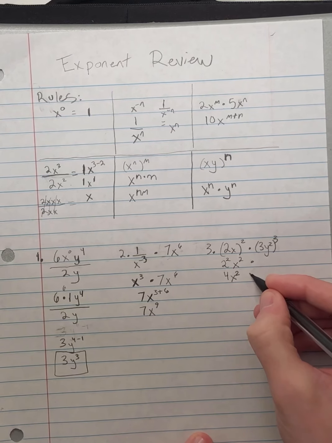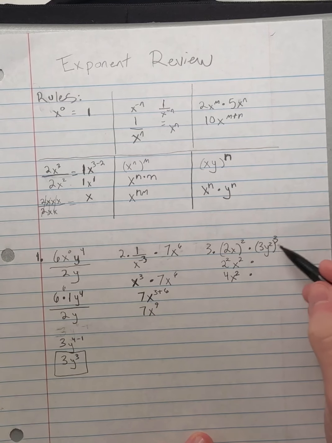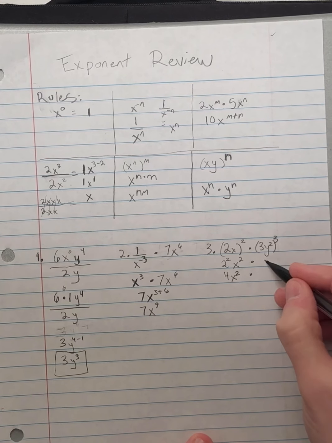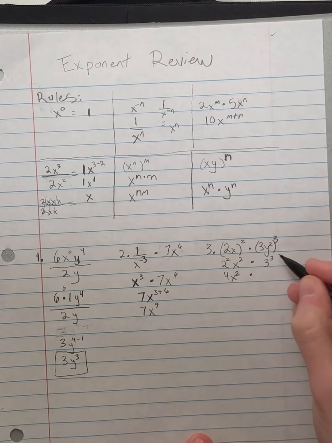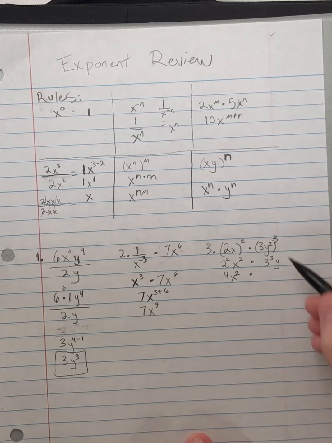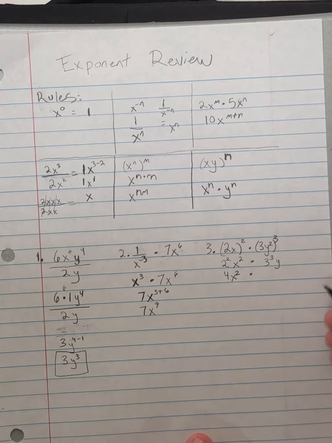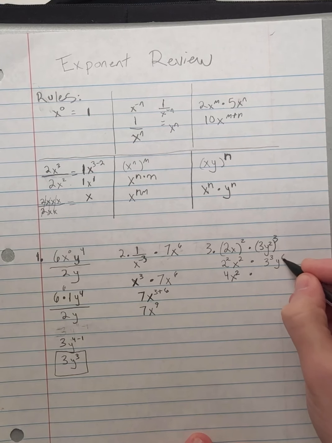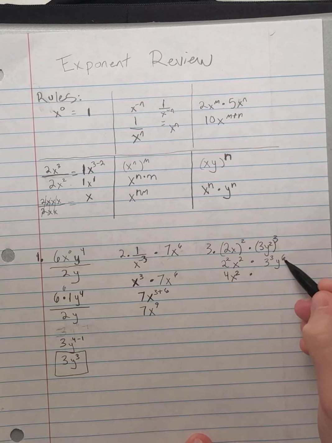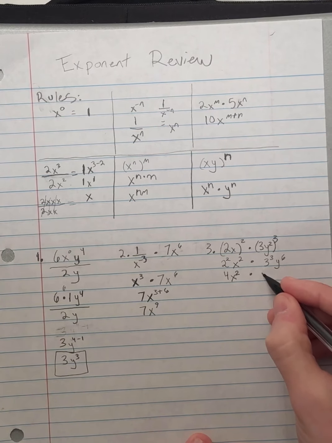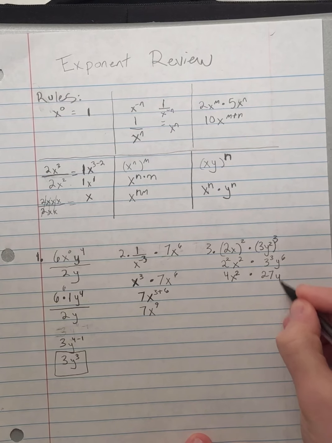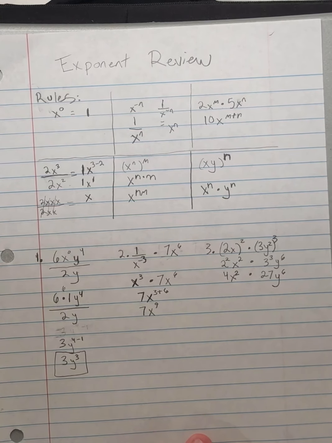Let's deal with this other part that I've ignored for a second. I'm going to have 3 to the third power times y to the, ooh, this is our power of a power. When I have a power being raised to another power, remember I multiply them, not add them. So this should be y to the sixth, not y to the fifth. So I have 27 y to the sixth for that part.